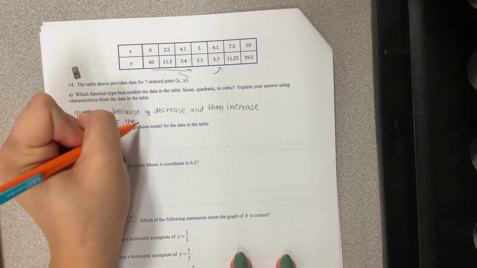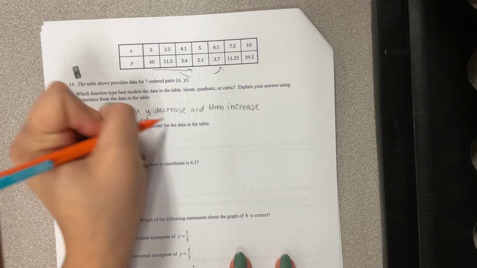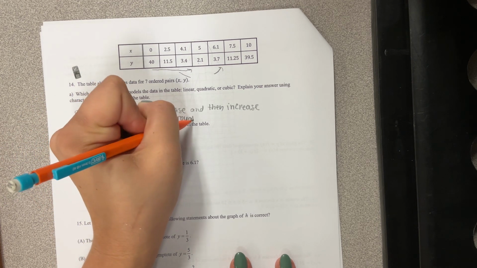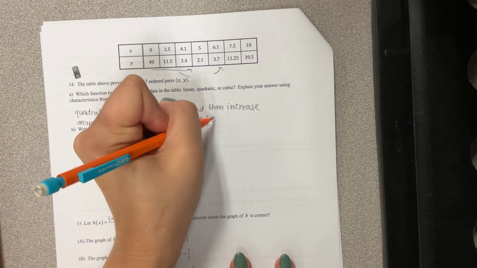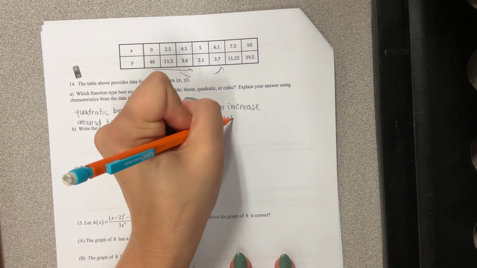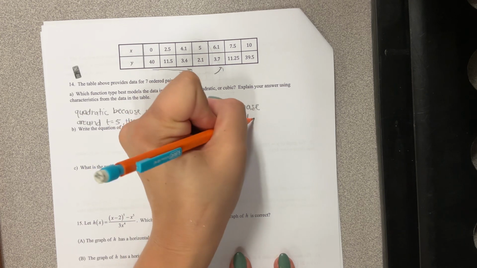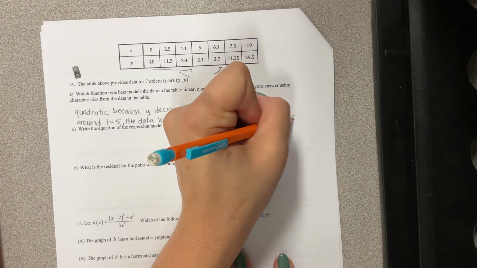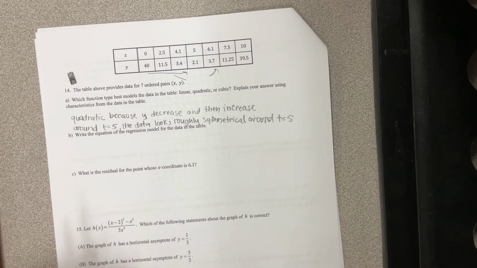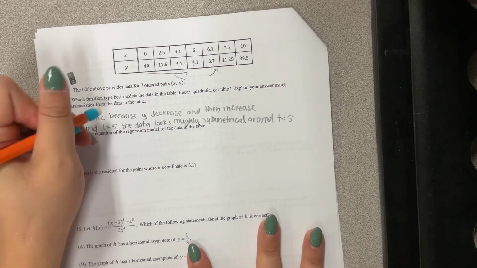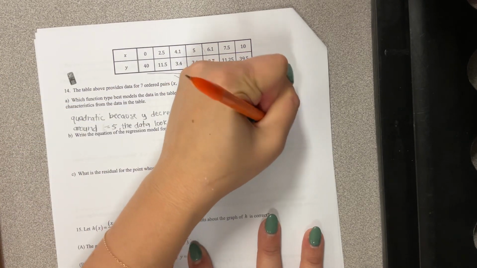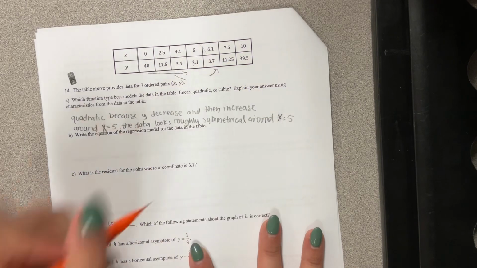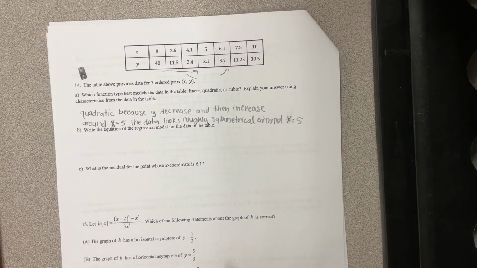The data looks roughly symmetrical around t equals 5 as well. Oh, actually, that should not be a t, that should be an x. Let me make sure I use the right variables. There we go. Okay, now write an equation.